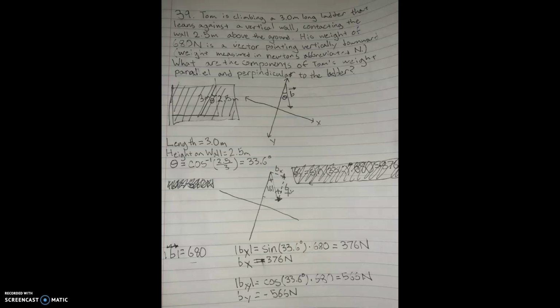Now, for the y component, I need to take the cosine of this angle, 33.6 degrees, and multiply it by 680, which is the magnitude of the vector, to get 566 newtons as the value for magnitude of the y component. But as we can see in our picture, the y component is facing in a downward direction. So I have the final answer for the y component as negative 566 newtons.